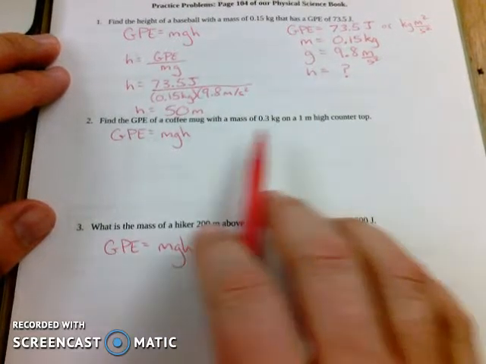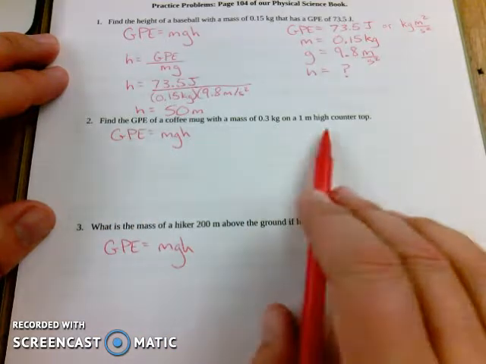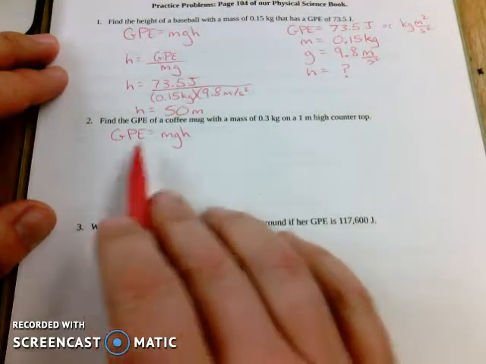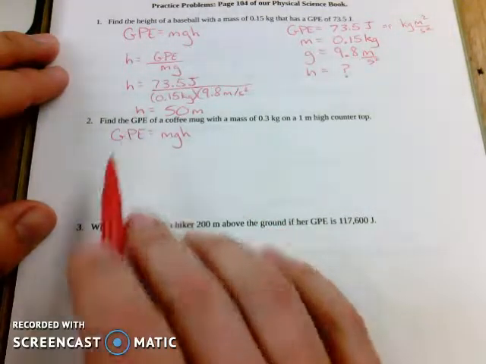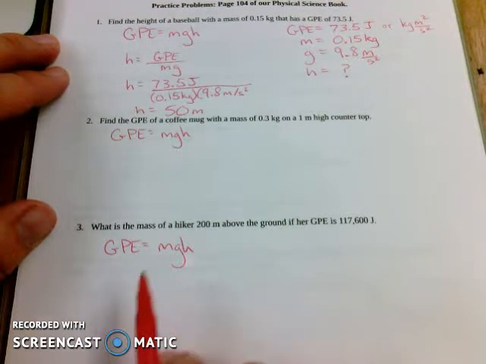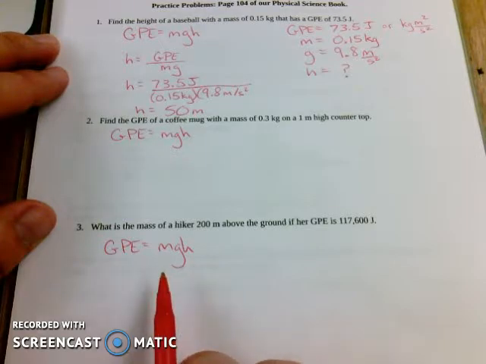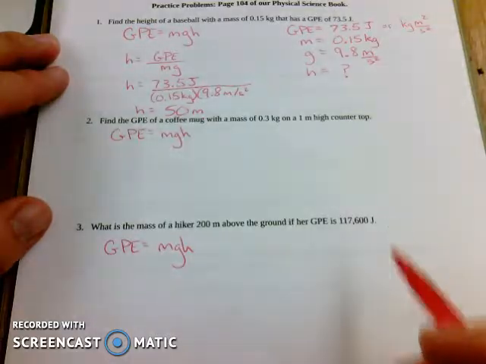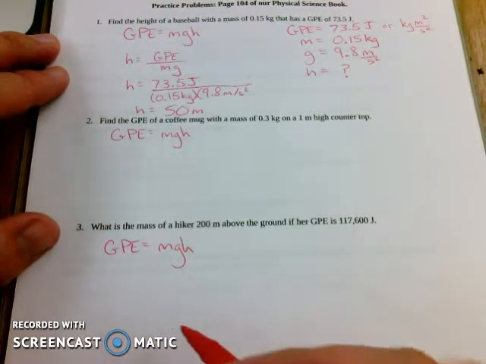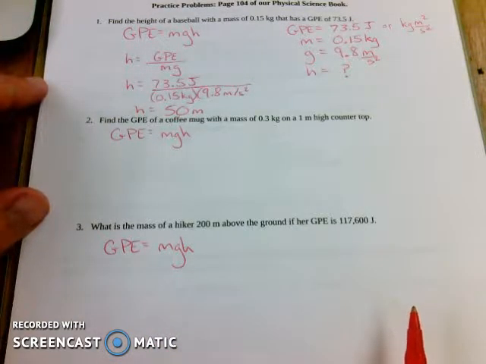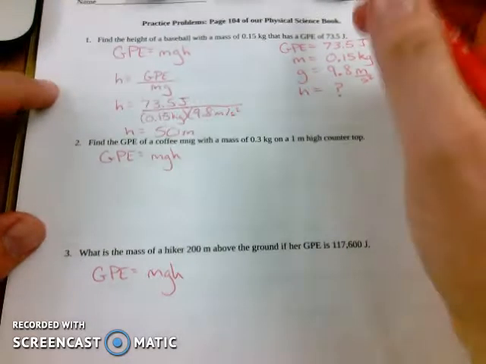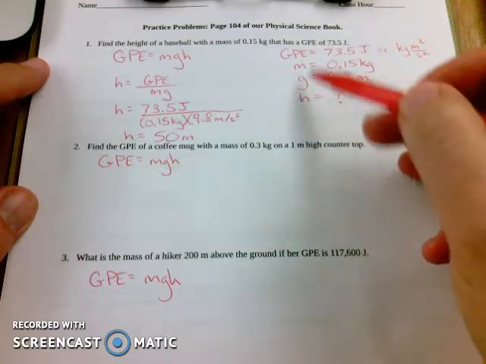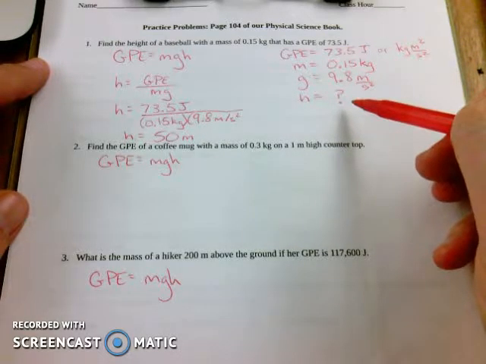On this one, you're finding the GPE, so all you have to do is write down your data table, numbers and units, plug your numbers and units into your equation, and solve on the calculator. Down here, you're going to rearrange this for mass. You're going to get mass equals GPE over gh. And again, write down your data table, plug your information into the problem, and solve it on the calculator. I do want you to always make a data table. This is just what's given in the problem statement and what's not given, what you're trying to find.